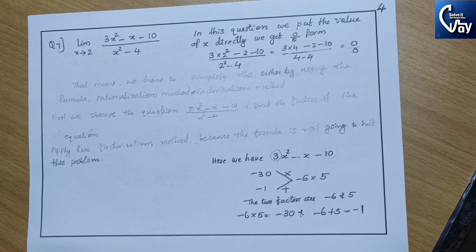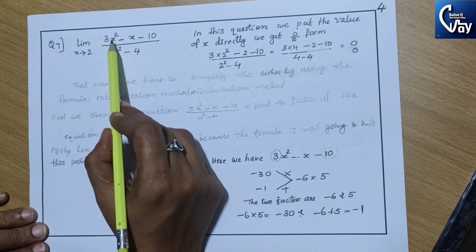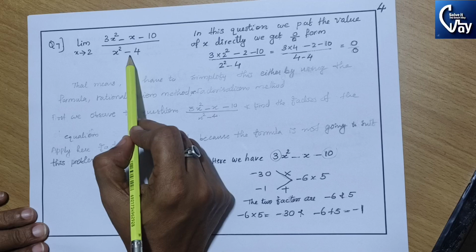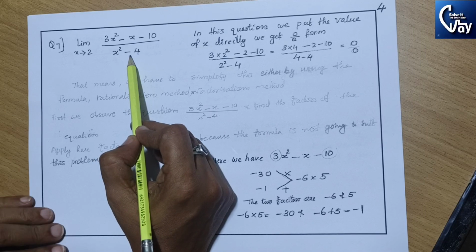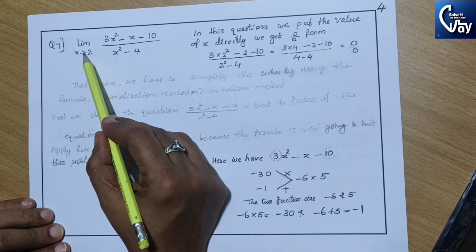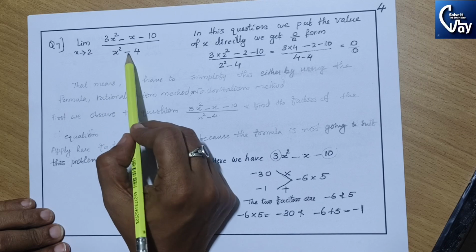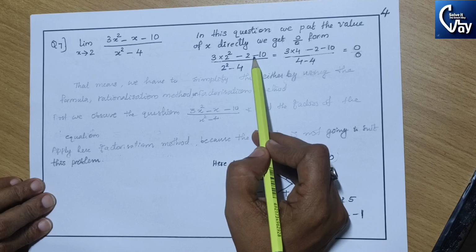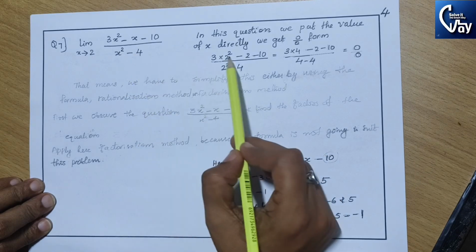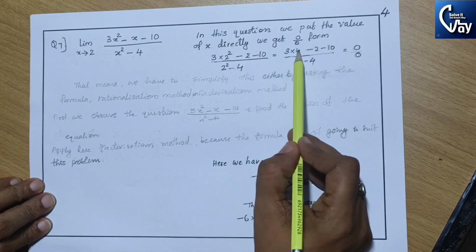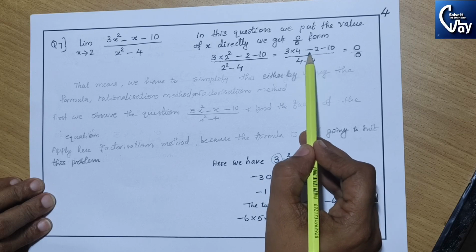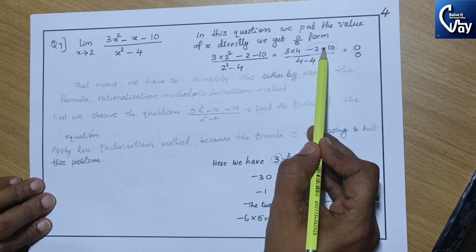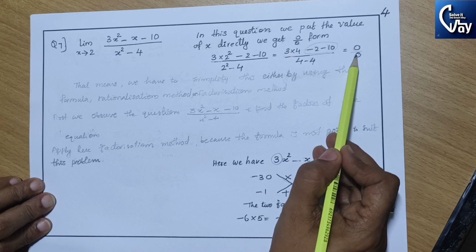Now, 7th question. Limit x tends to 2, 3x square minus x minus 10 by x square minus 4. In this question, we put the value x equal to 2 directly, we get 0 by 0. 3 into 2 square is 12, minus 2 minus 10 is minus 12, so 12 minus 12 is 0. 4 minus 4 is also 0.